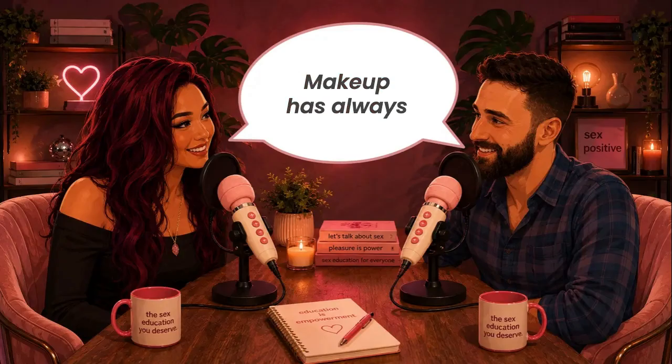Makeup has always been an interesting one to me because I will admit, while I do understand how much work goes into putting on makeup, I have a hard time in my heart actually finding the act of putting on makeup super attractive. Because to me, it's all about outward presenting, and I'm a very inward kind of person. I don't like to be outwardly presenting.